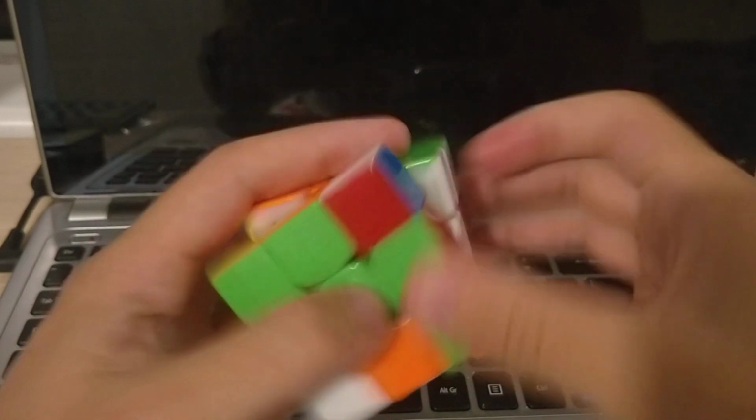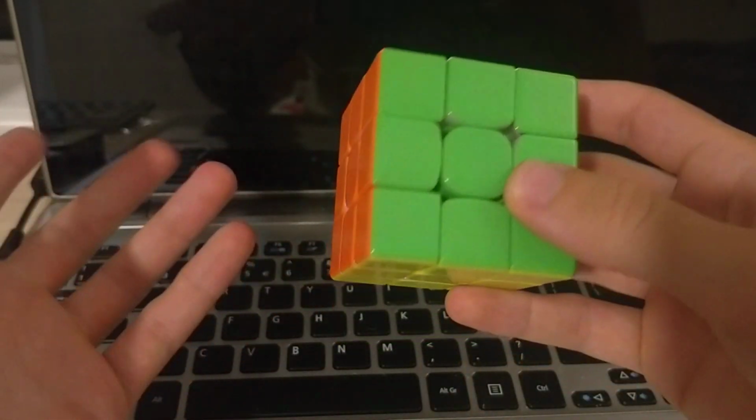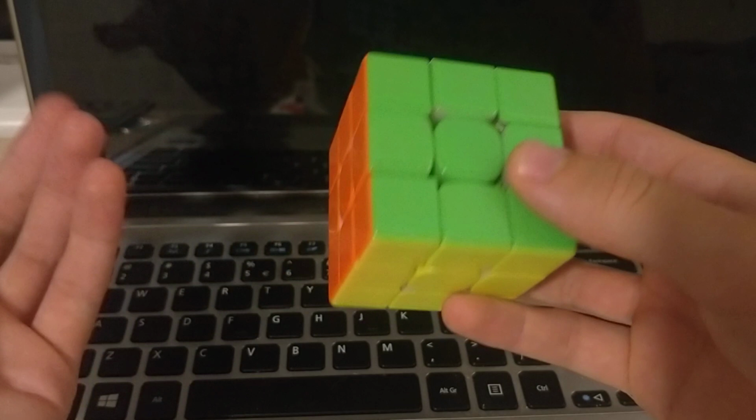give me this ELL, which I can solve like that, which means it's a 14 move last layer, which is crazy fast, almost as fast as some ZBLLs.